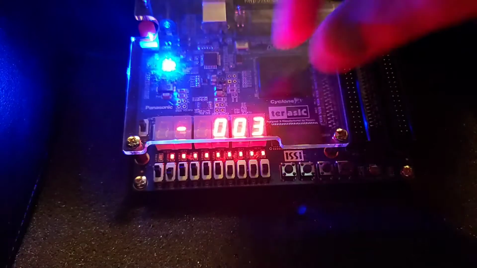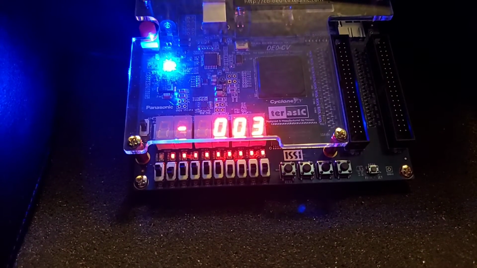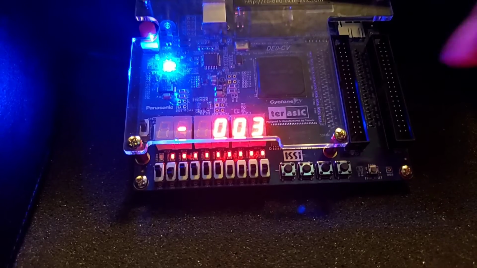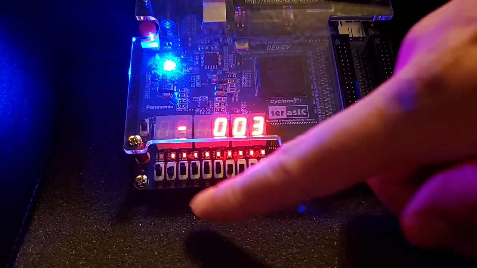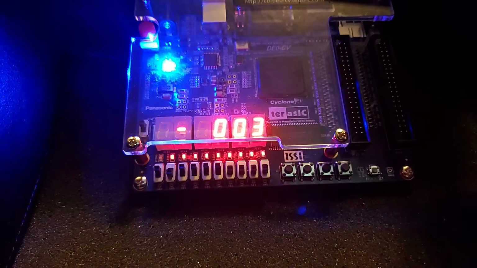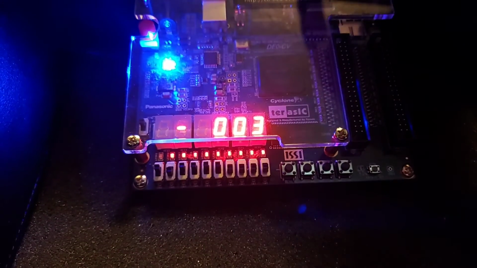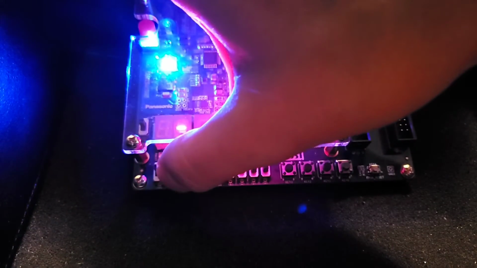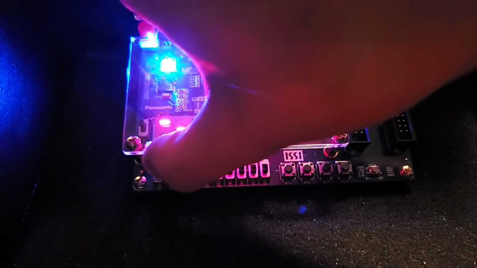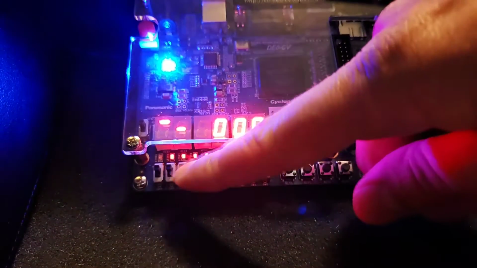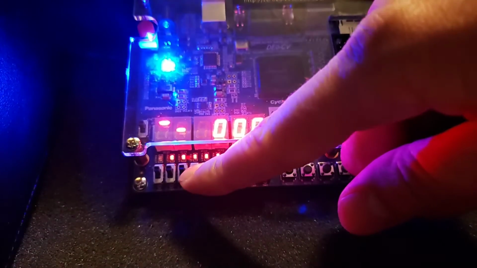And then next, we will load 5 into the accumulator. The accumulator is the storage unit for the arithmetic logic unit. The code to load into the accumulator is 1110.